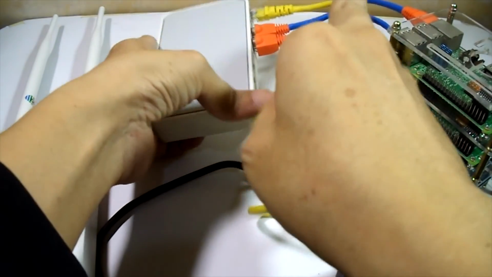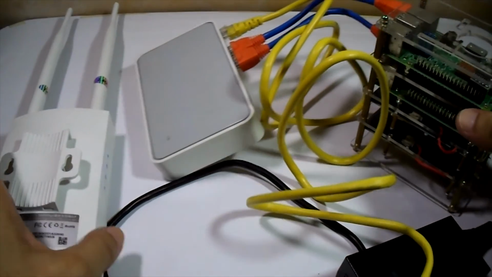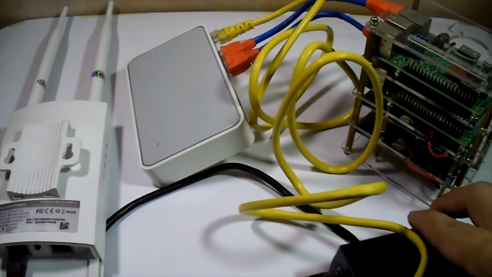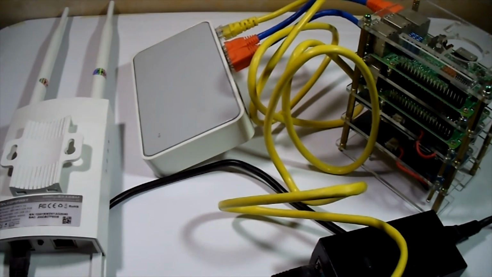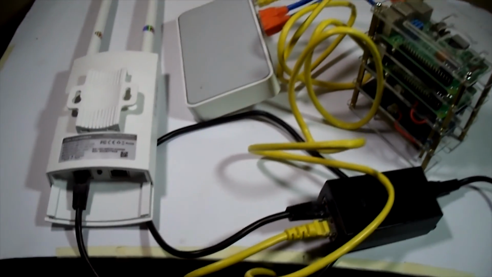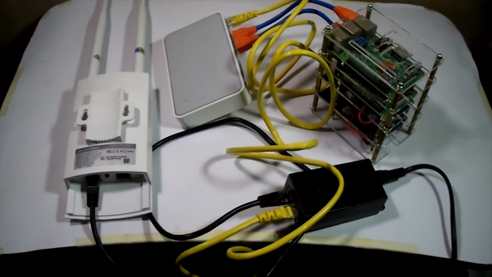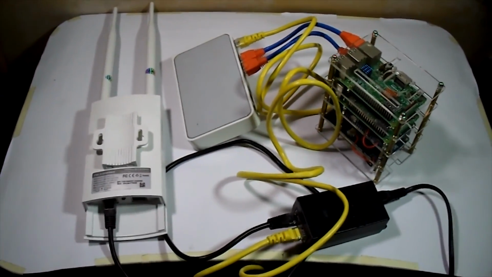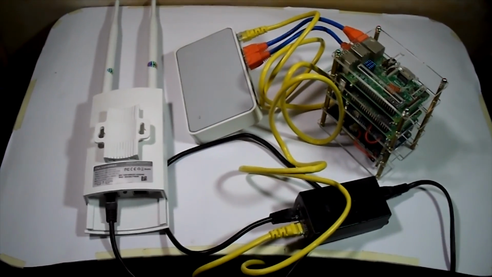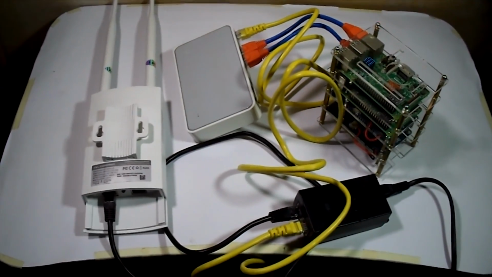Okay, so there you have the complete configuration for extending the wireless network of your Raspberry Pi using an external access point device.